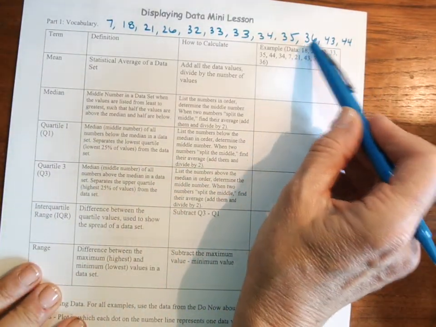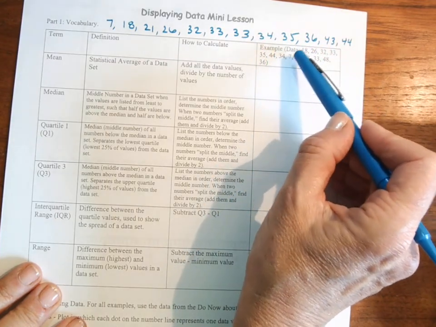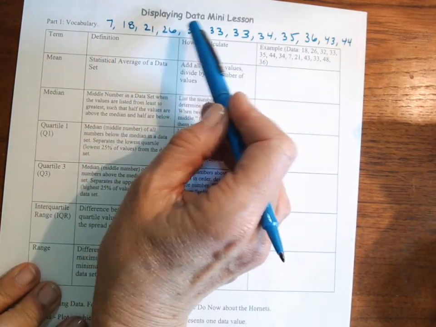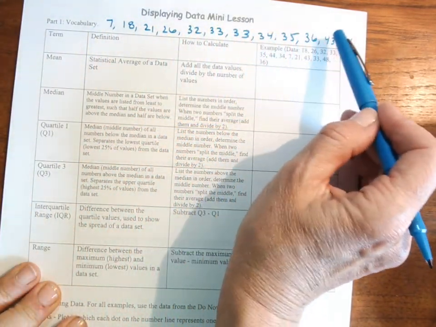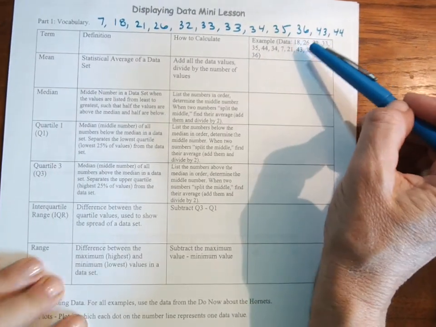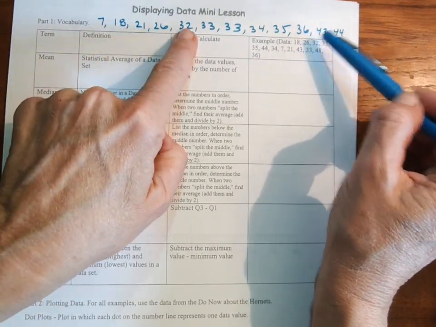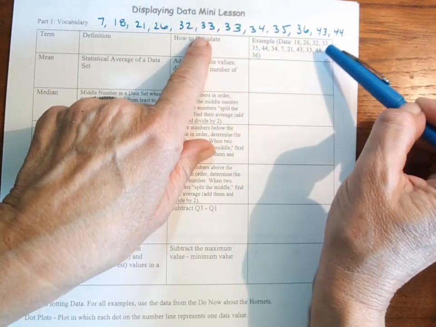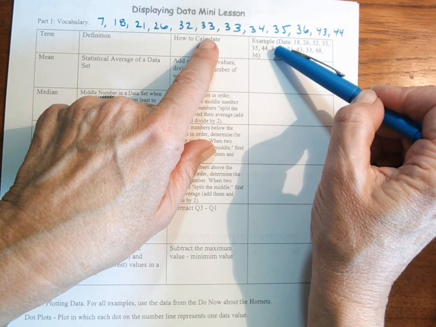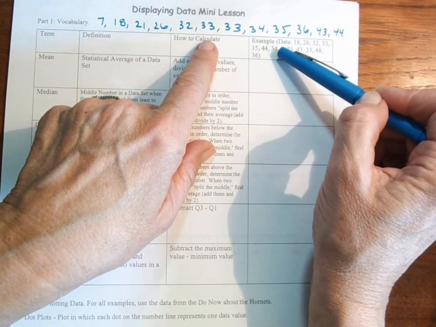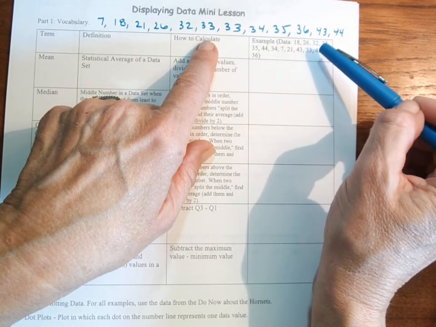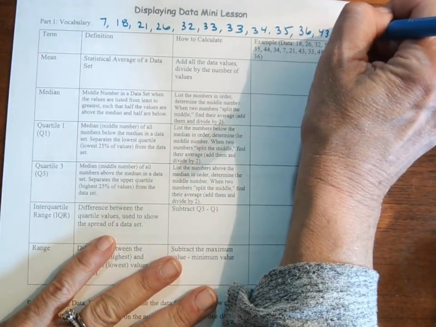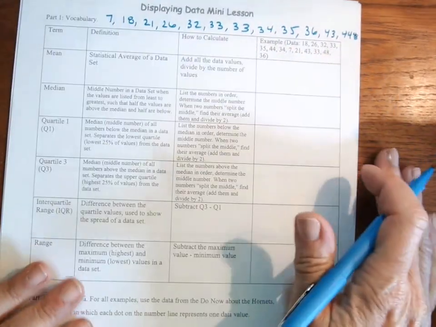So I'm going to count 1, 2, 3, 4, 5, 6, 7, 8, 9, 10, 11, 12, 13 numbers. 1, 2, 3, 4, 5, 6, 7, 8, 9, 10, 11, 12. Uh-oh, I've lost one. 18, 21, 32, 33, 35, 44, 34, 7, 21, 43, 33, 48. I left out 48. Okay? And then 36. Alright, so there are my numbers.